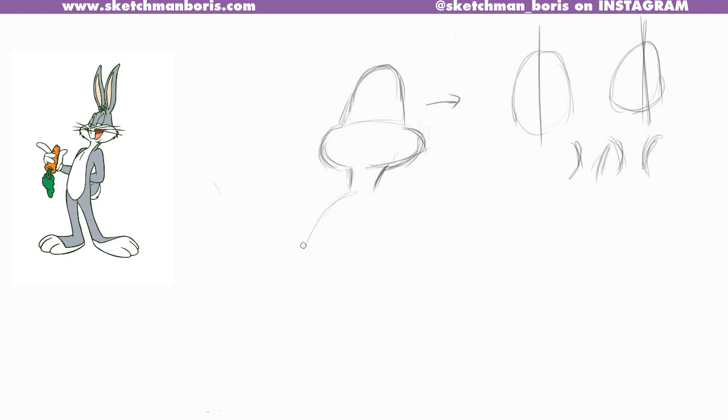From there on, I can drop down to his body. So I could do this and then go up, almost like the shape of a potato or a bean, like an oversized bean.